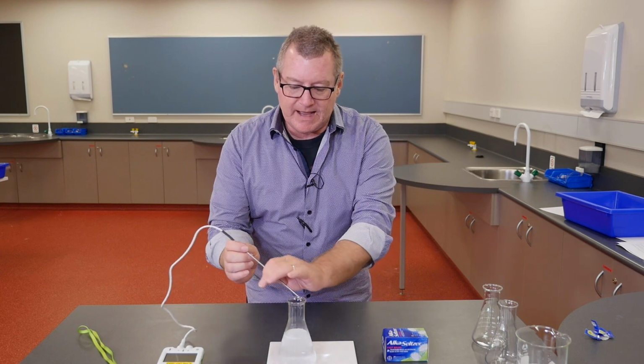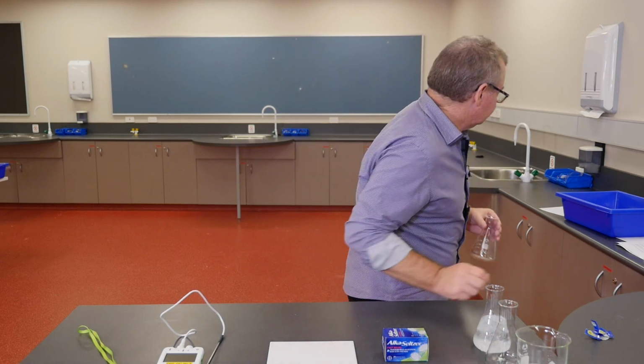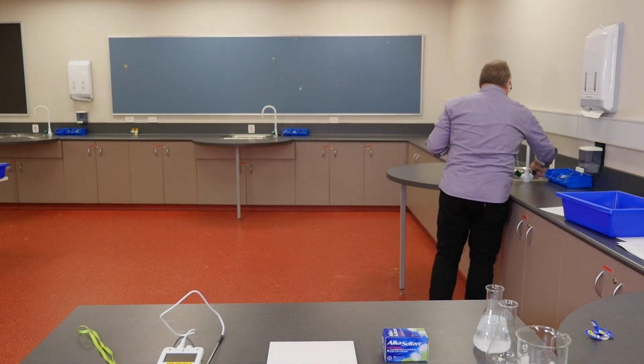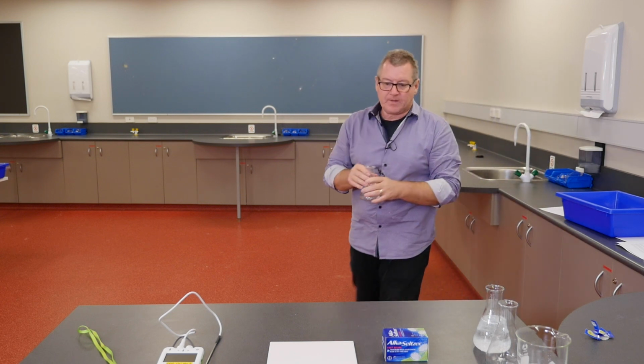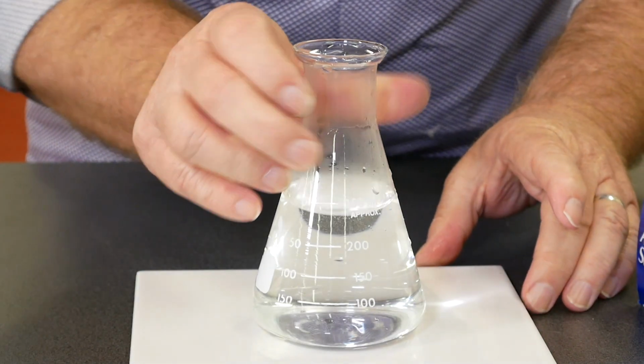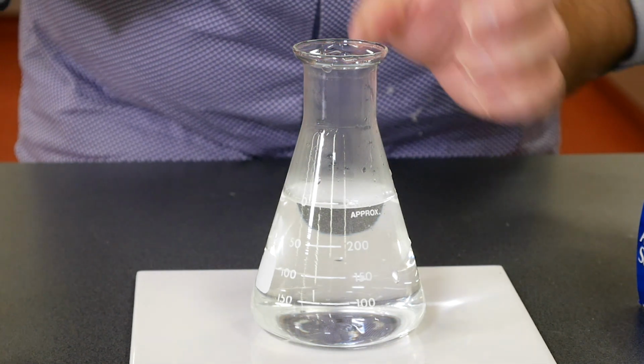So the final one we'll try is the hottest water that we can get. I believe hot tap water in Australia is regulated to about 60 degrees as a maximum.